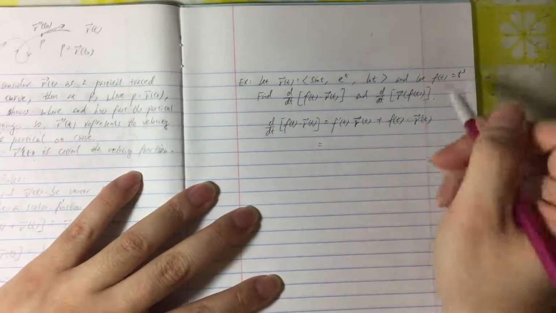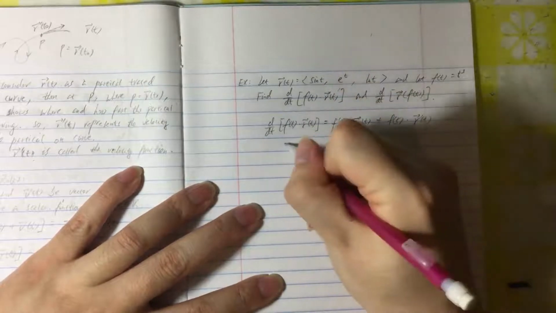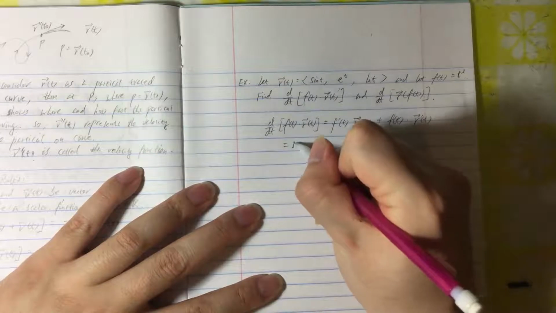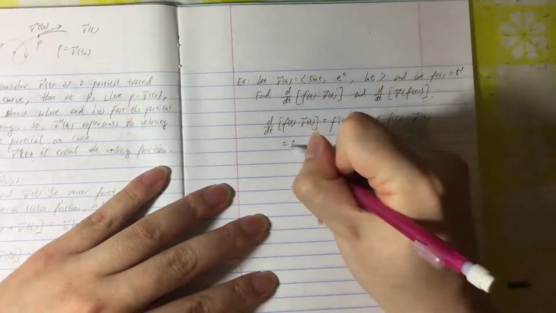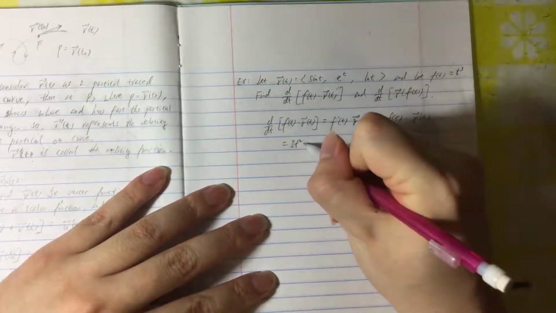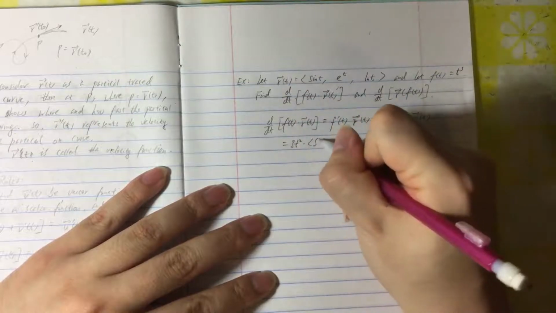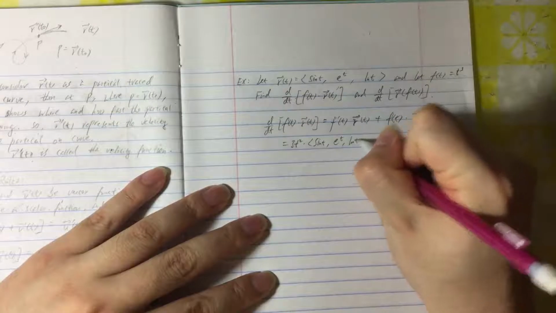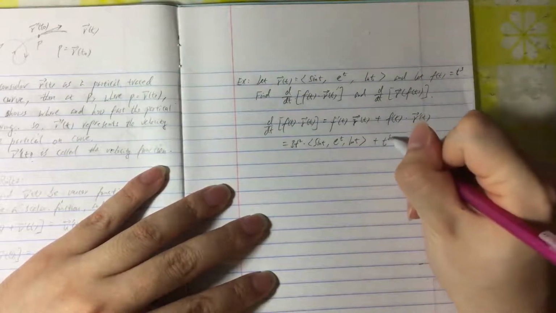For f prime of t, take the derivative of function f, we have 3t squared. Keep the vector function r of t exactly the same: sine t, e to the power t, ln of t, plus f of t, which is t cubed, times r prime of t.